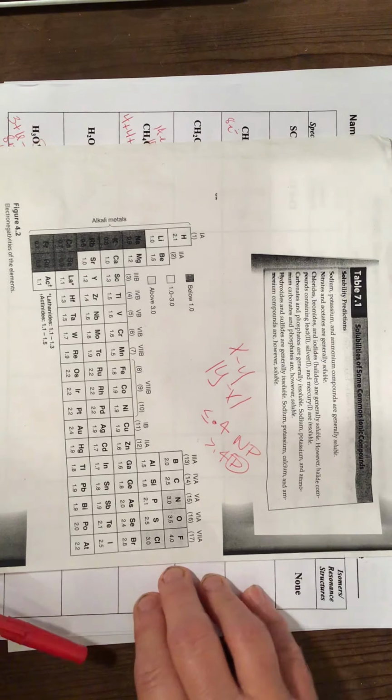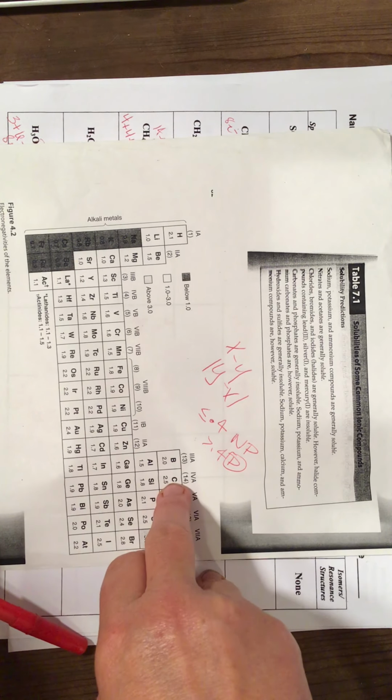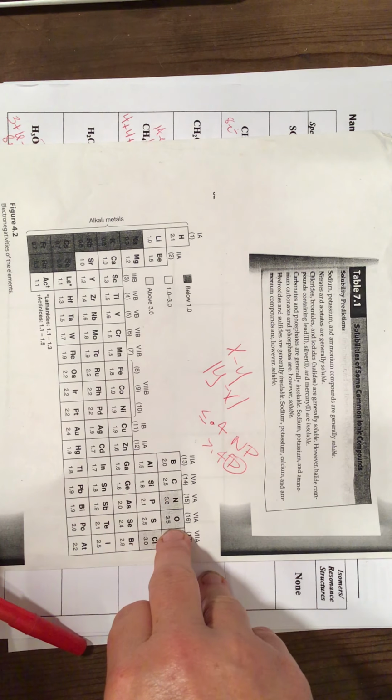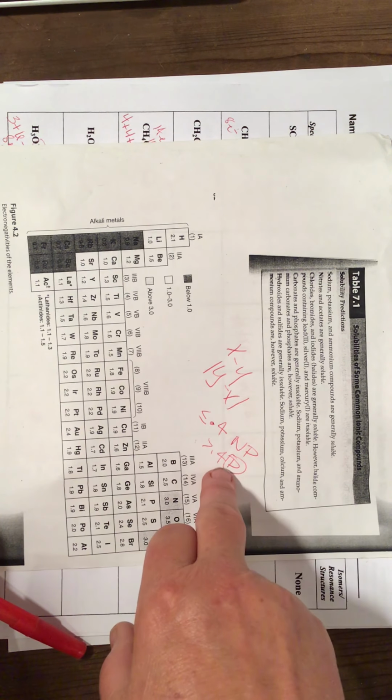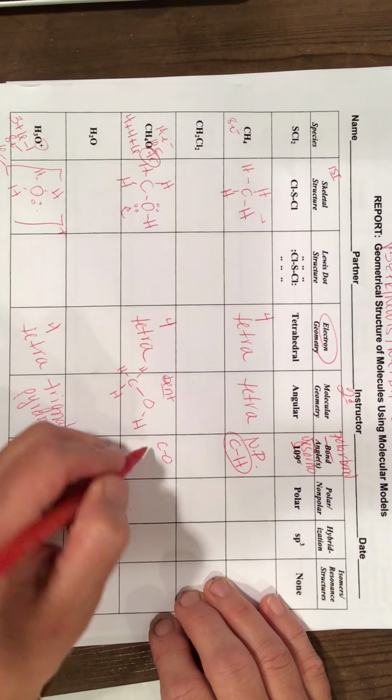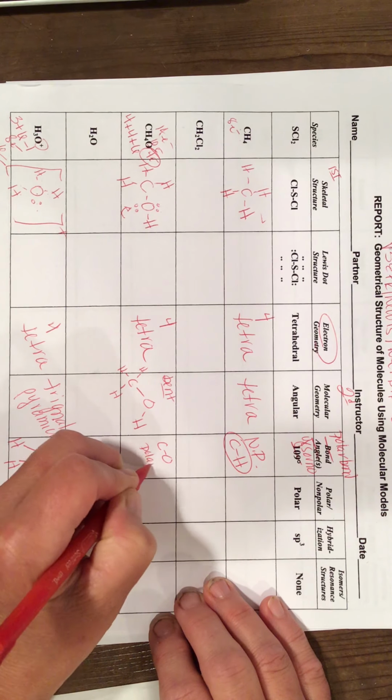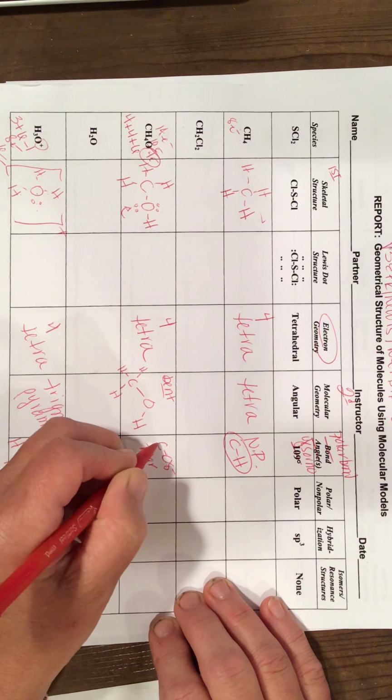Polar because carbon is 2.5, oxygen is 3.5, so the difference is 1.0. 1.0 is greater than 0.4, okay? So that means it's polar, and the oxygen has the higher number, so this gets the partial negative, this gets the partial positive.